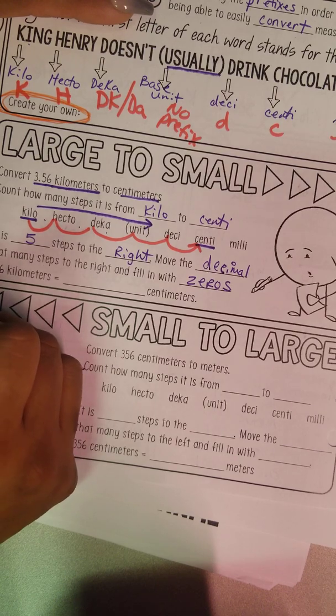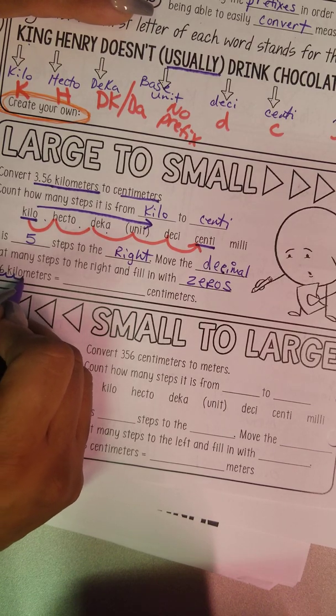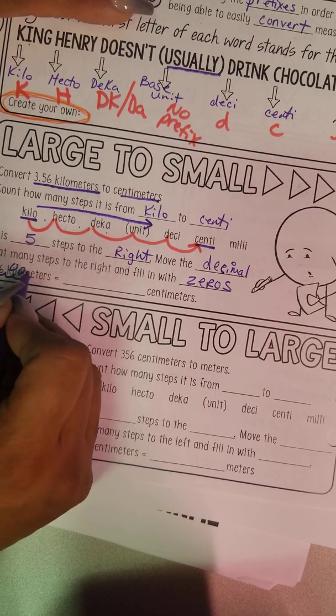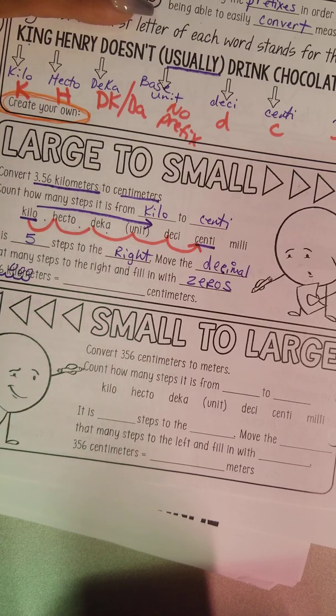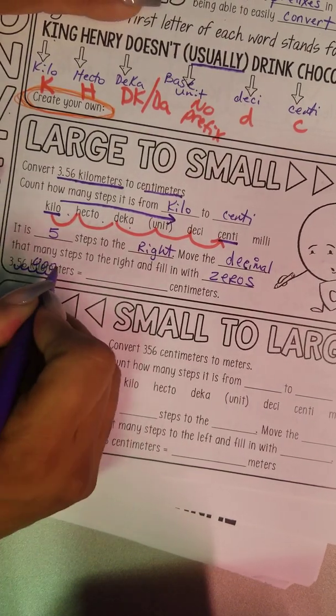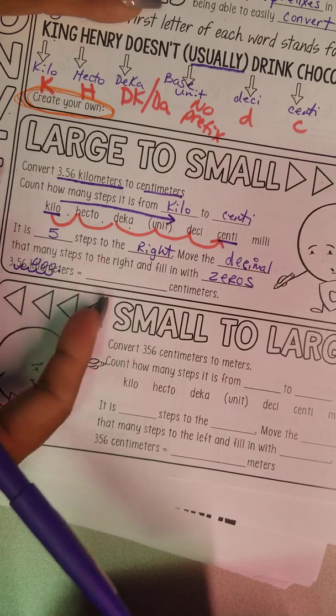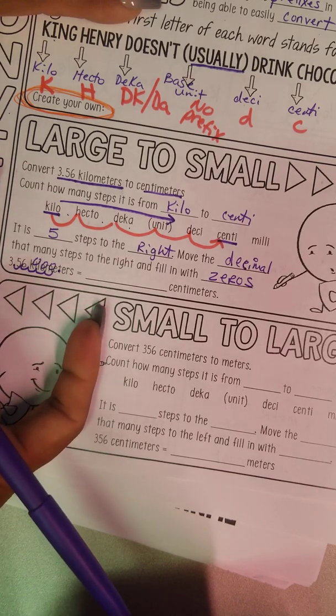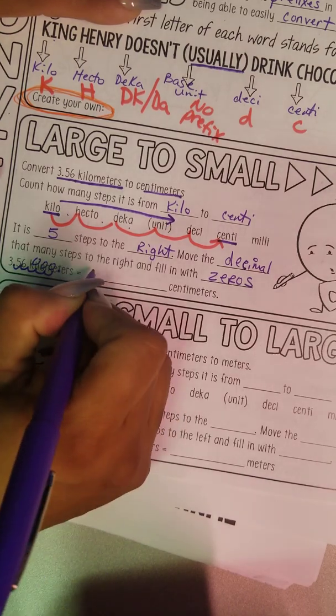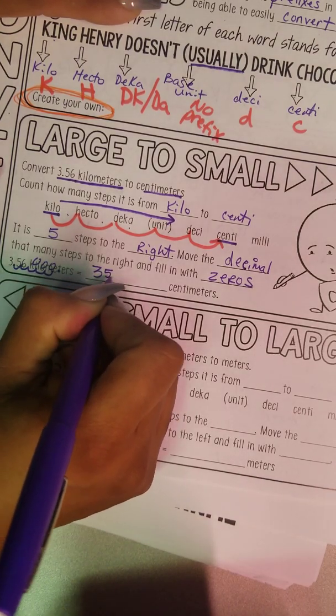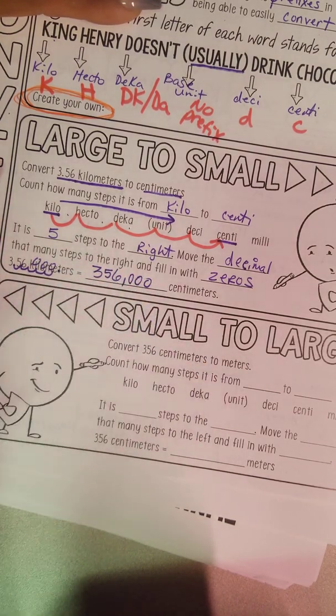Move this one 5 places. 1, 2, 3, 4, 5. That's going to be a 0, 0, 0. That's going to be your new number. Where does my new decimal go? Back here. Do I add it to the back? Probably not. Are you going to get in trouble if you do add it? No, not at all. But we know that the decimal is there and it's invisible.